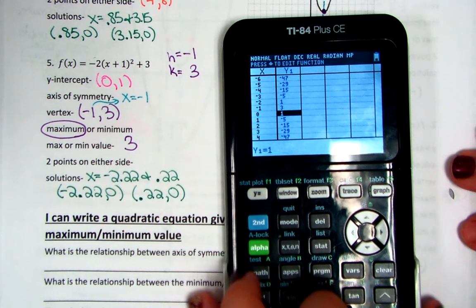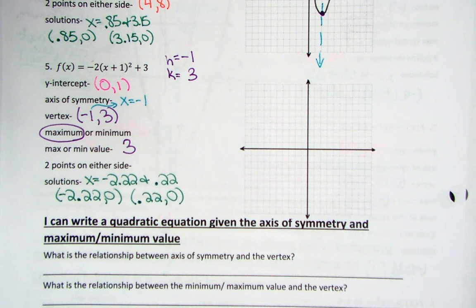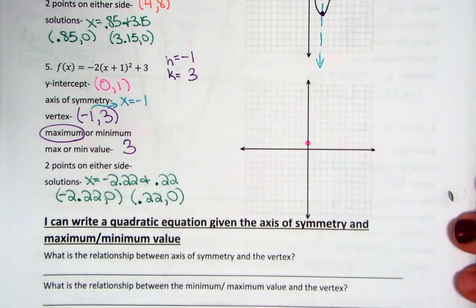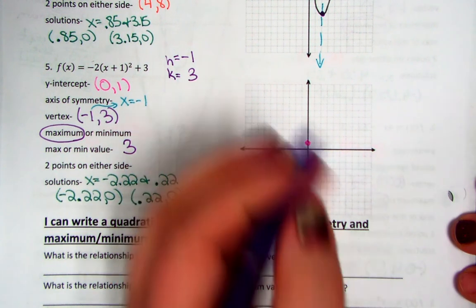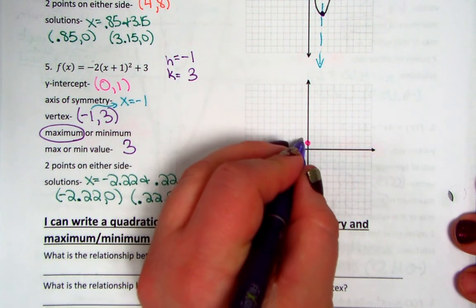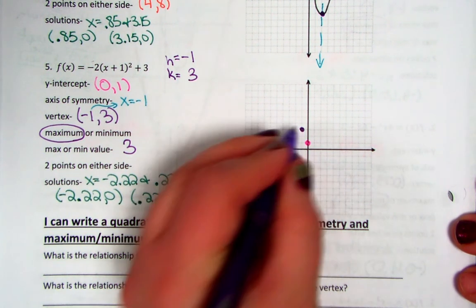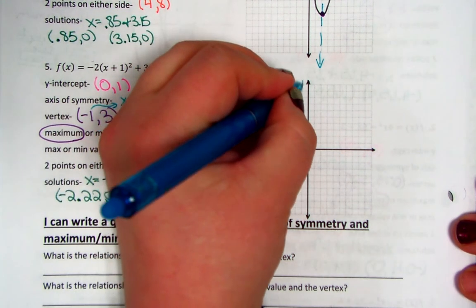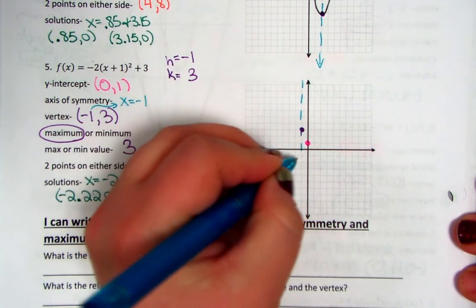So let's go ahead and plot our points. Y-intercept is at 0, 1. Vertex, -1 and 3. Axis of symmetry, x equals -1.